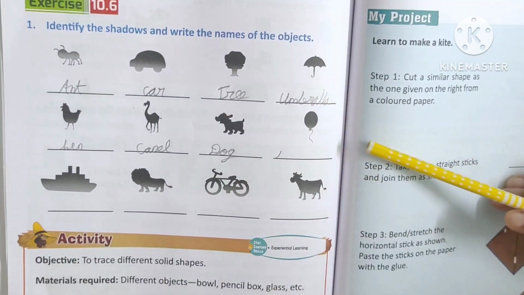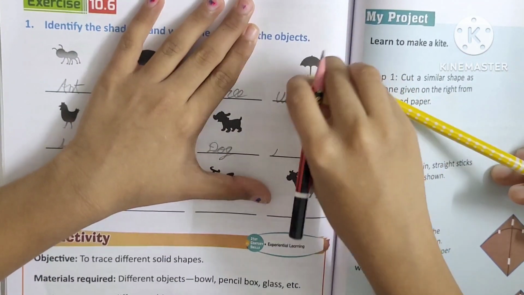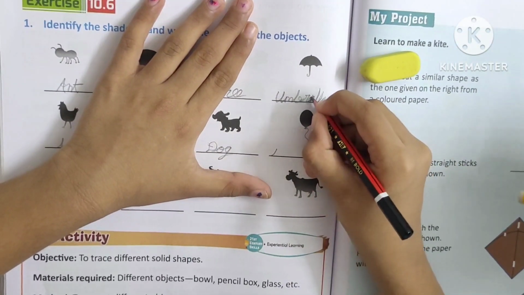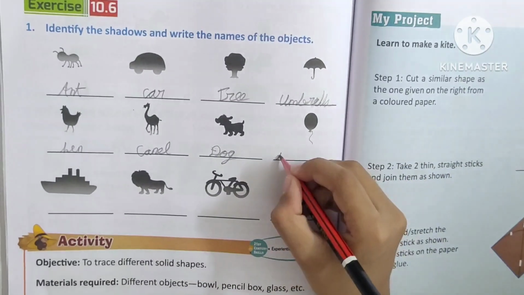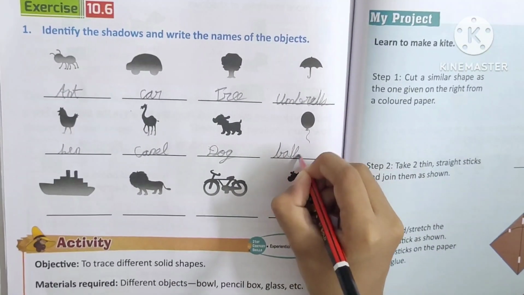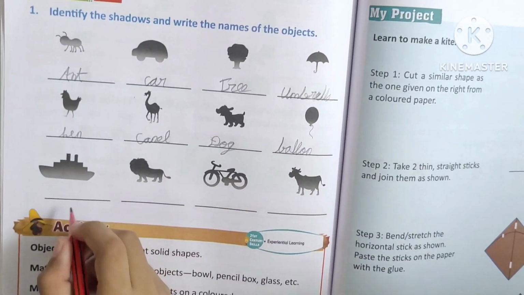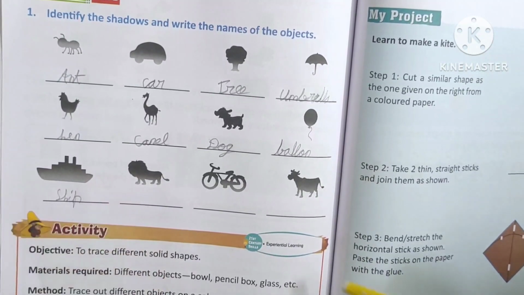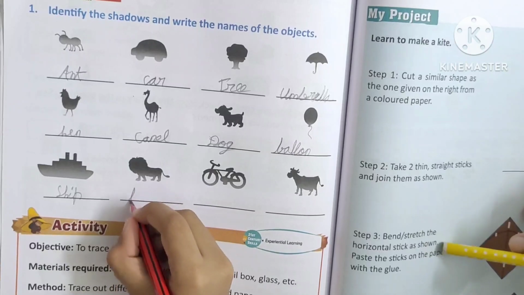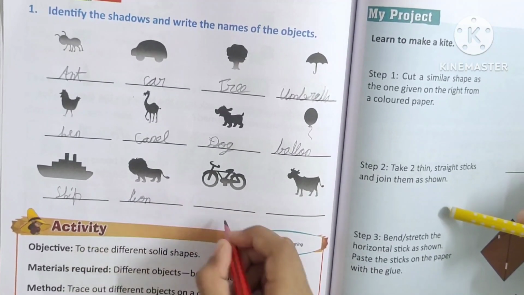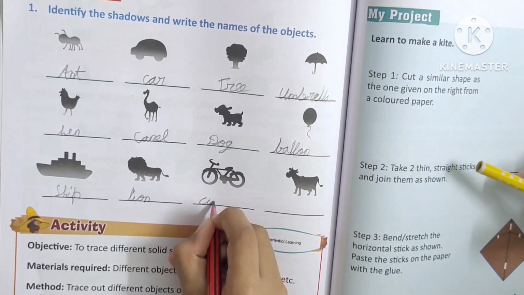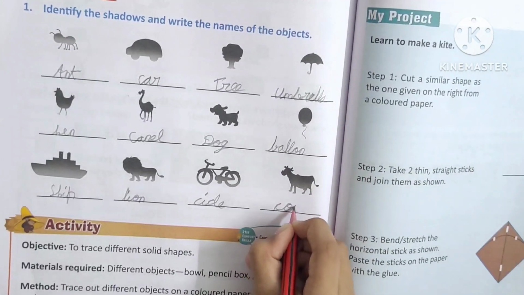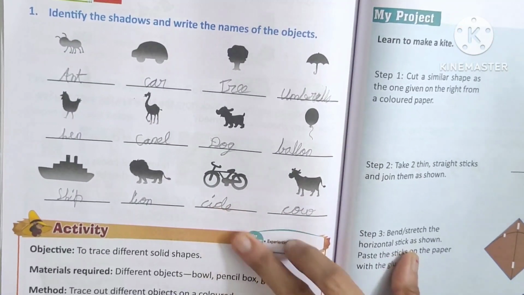Umbrella. Balloon. Ship. Lion. Cycle. Cow. Good. Cycle.